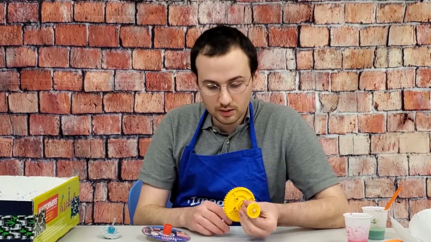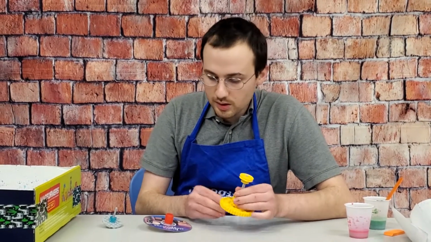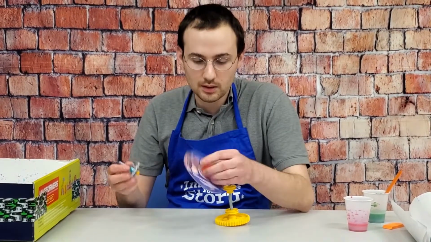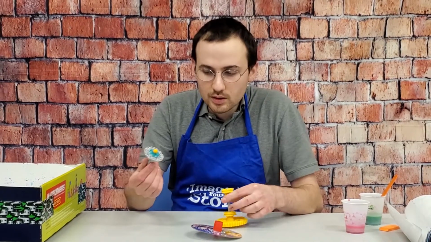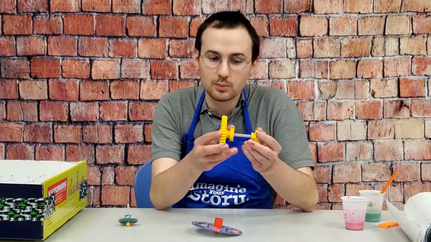So this is our craft for this week. So what we have here is we have some spinning tops, and if you'll notice, they look a lot like the wheel and axle that we were messing with earlier, right?